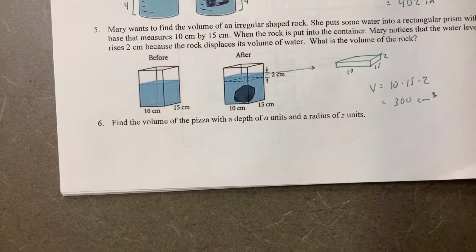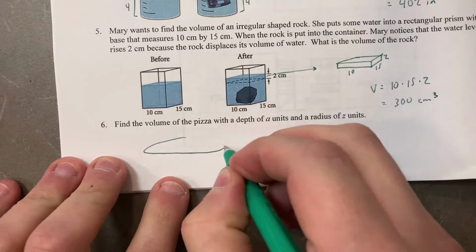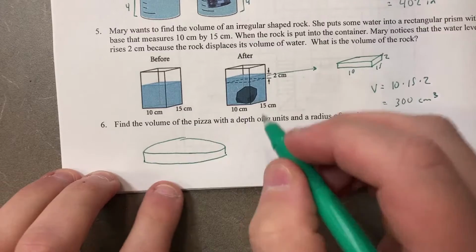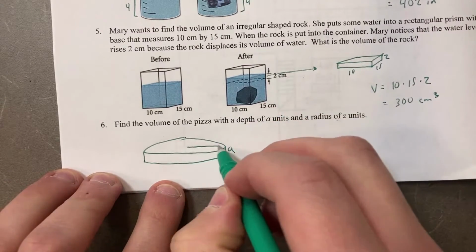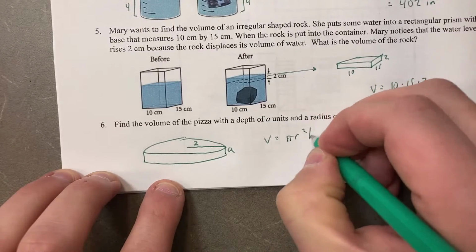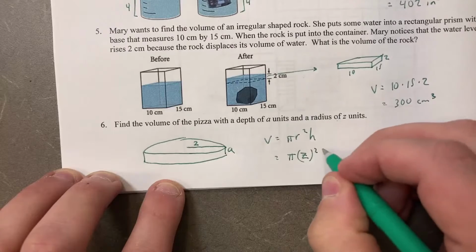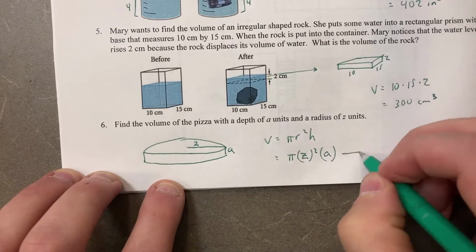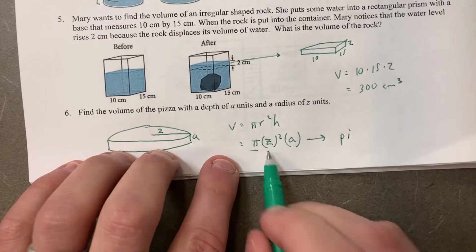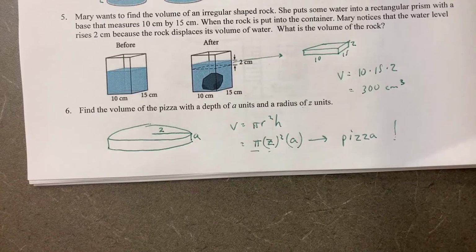Okay. Find the volume of the pizza with a depth of A units and a radius of Z units. So here's our pizza. It's a Chicago pizza, right? Deep dish, got some volume to it. It says the depth is A and the radius is Z. So we'll just do the volume of a cylinder again. Pi r squared h. The radius is Z, so that is Z squared. And the height is A. Now let's just write this all out. We have pi, we have Z squared times A. Ha! Look at that. That's fun. That's a good one to go out on.